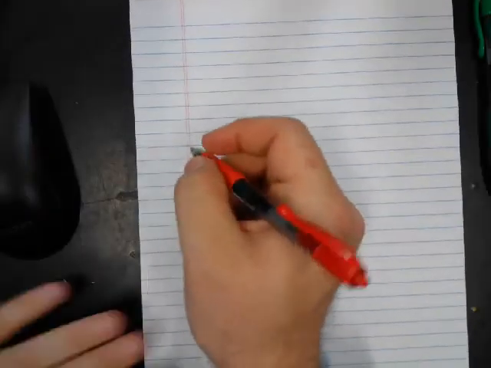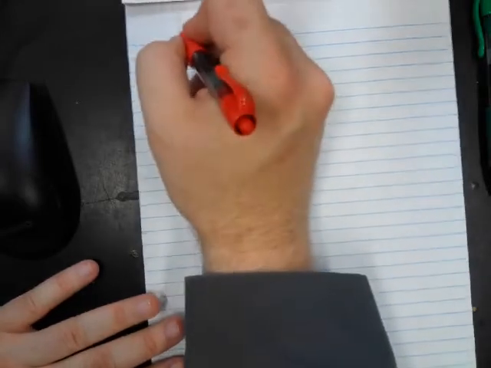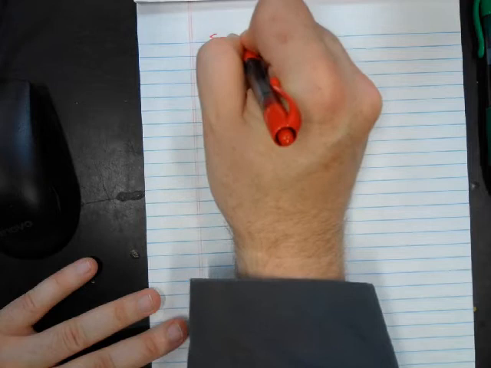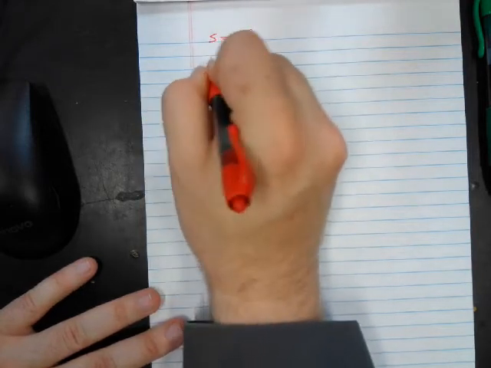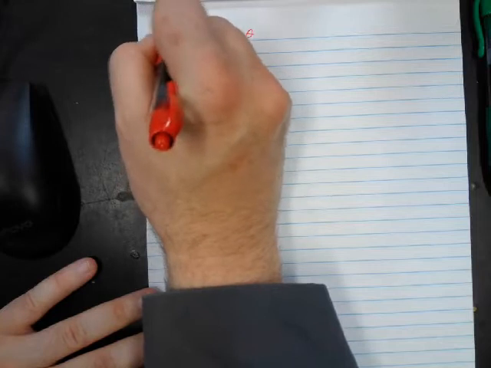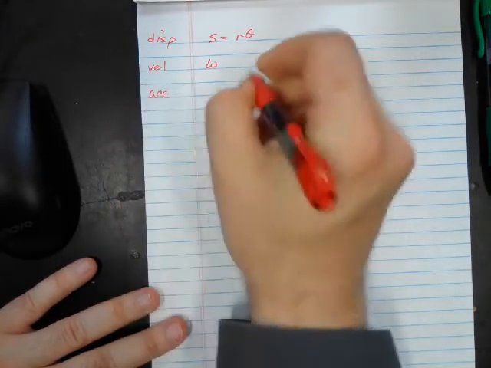All right. So we define our angular distance or angular displacement. S is r theta. Then we define velocity, so displacement, and then velocity, and then acceleration.